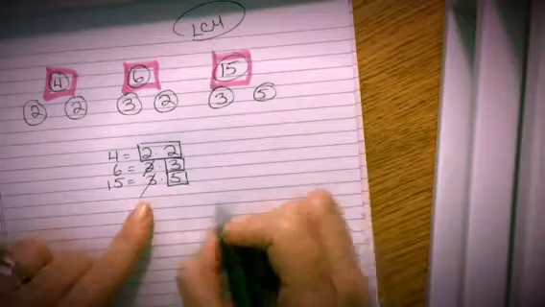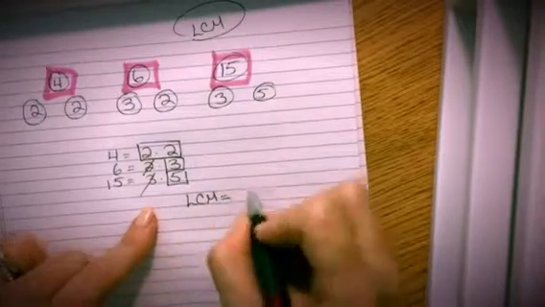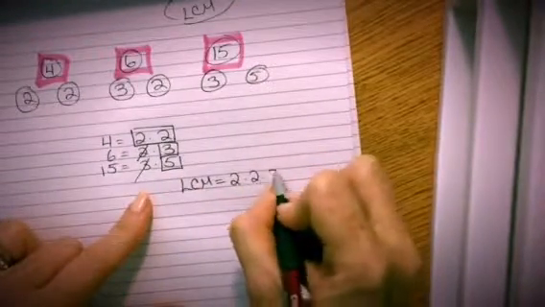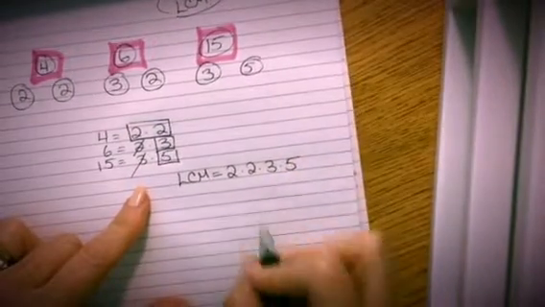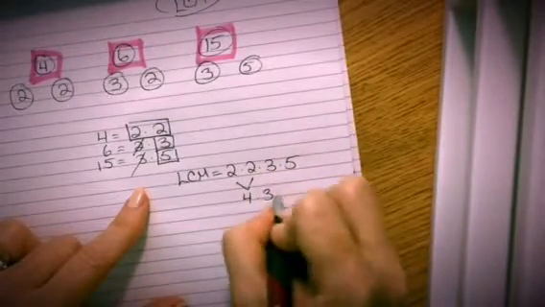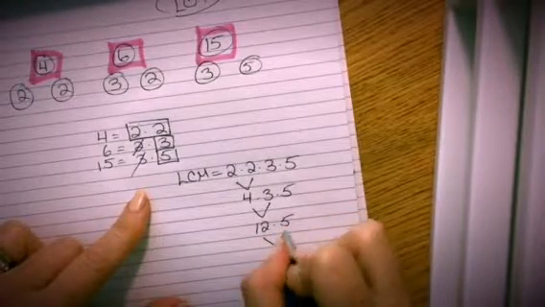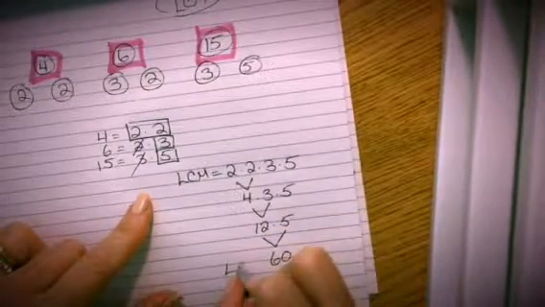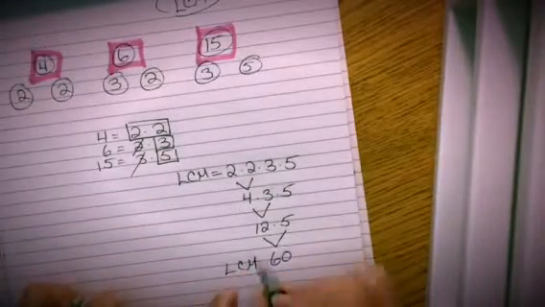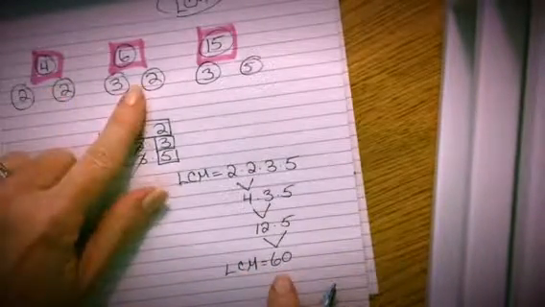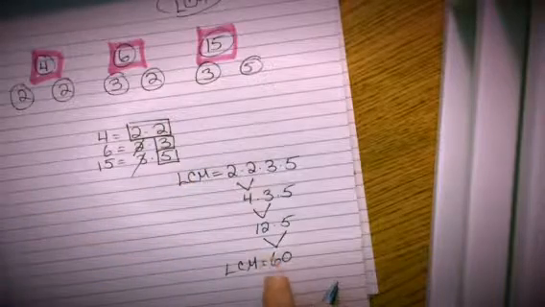So now I'm going to go ahead and list them out. The LCM is going to equal 2 times 2 times 3 times 5. I'm going to just go ahead and solve it, and I'm just showing you my work as I do it. So the LCM for the numbers 4, 6, and 15 is going to be 60.